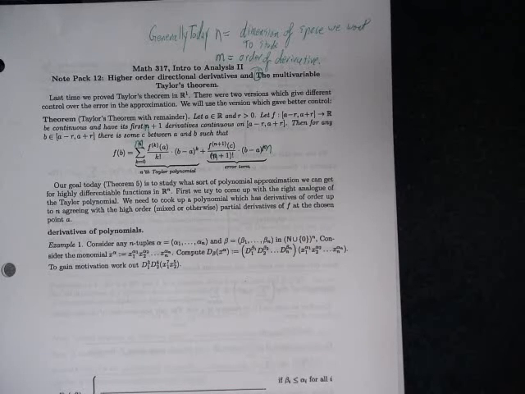So presumably Taylor's polynomial in Rn should have the same property. If you take any derivative, even a mixed partial derivative of order up to m, you should get the same as if you took the derivative of f, as long as you evaluate it at a. So in order to motivate what the polynomial should be, let's figure out how to take derivatives of polynomials in Rn. And this will be easy enough.